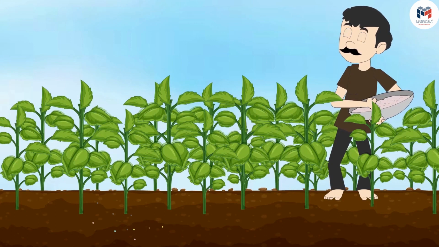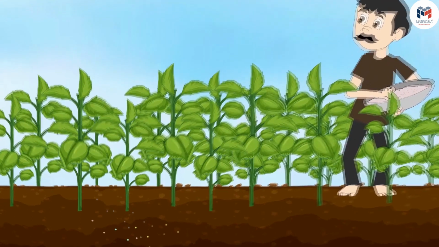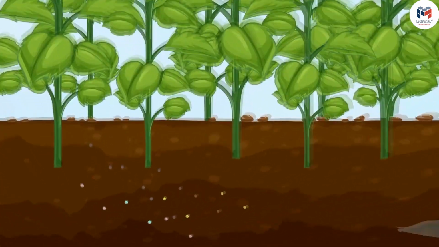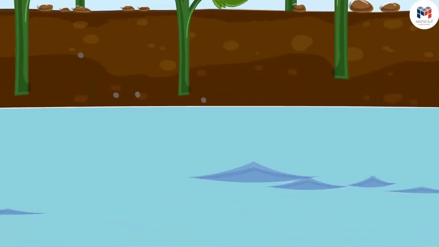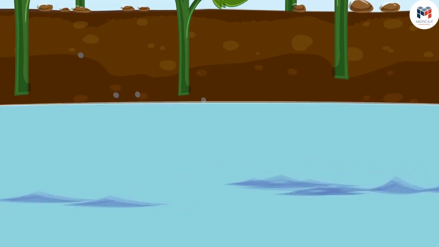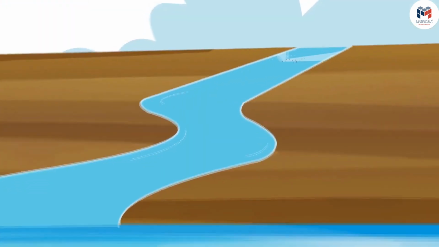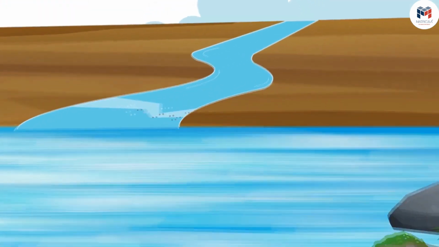But friends, use of more fertilizers leads to water pollution. Fertilizers are washed away due to excessive irrigation, which are not completely absorbed by the plants. This excess fertilizer gets carried away with water and mixed with the surrounding water bodies, causing water pollution.